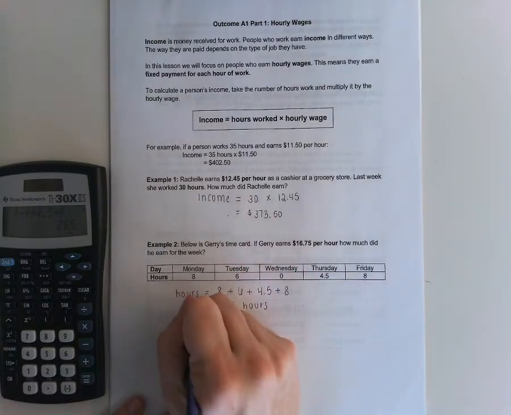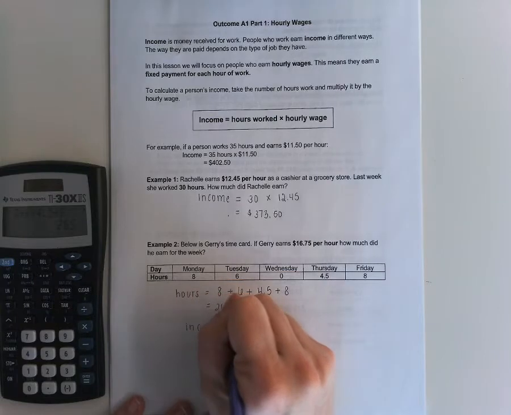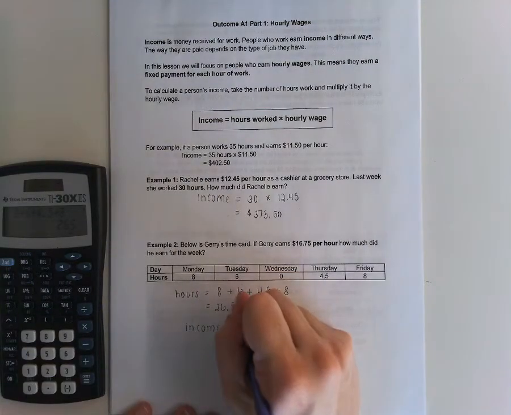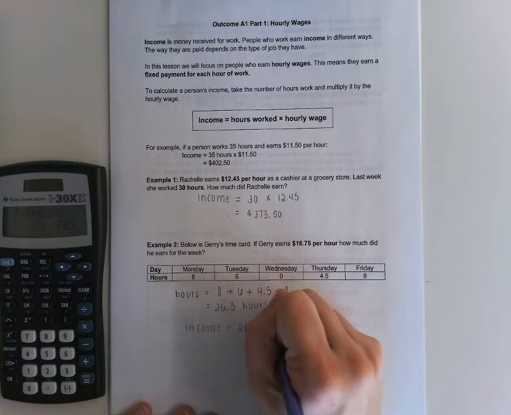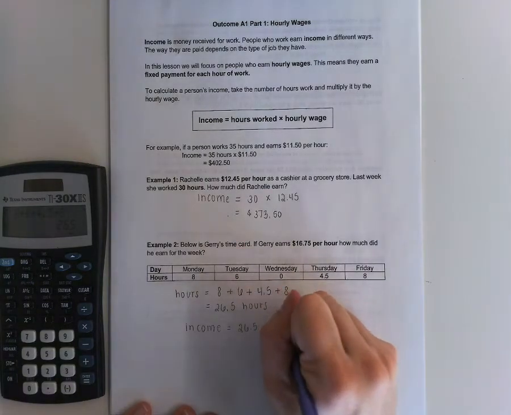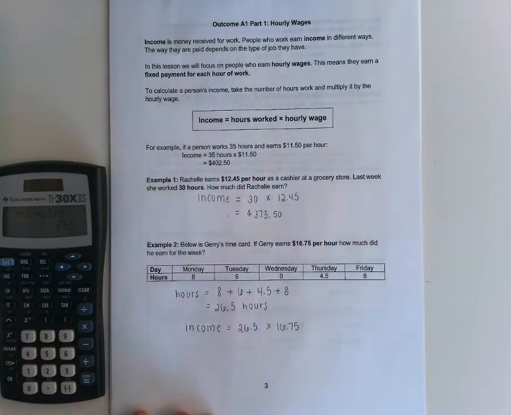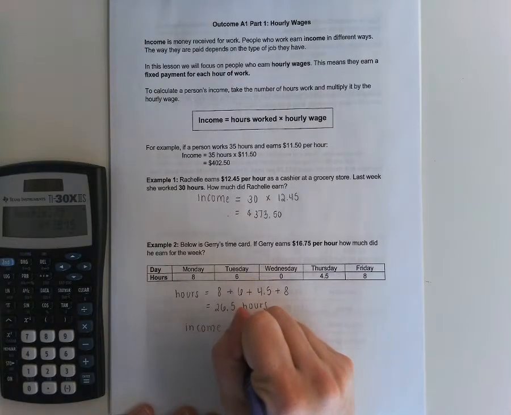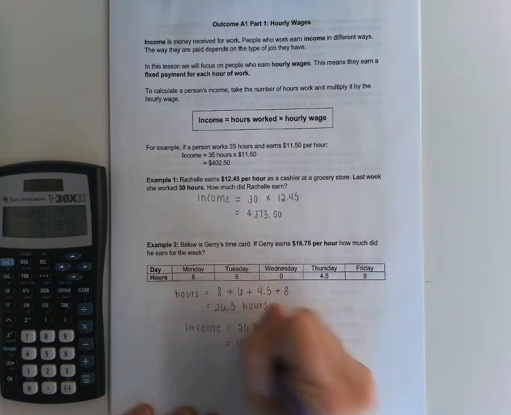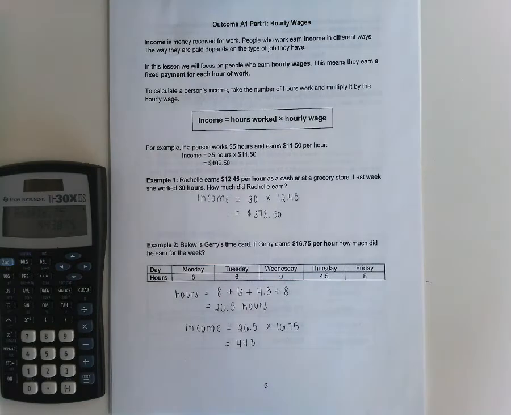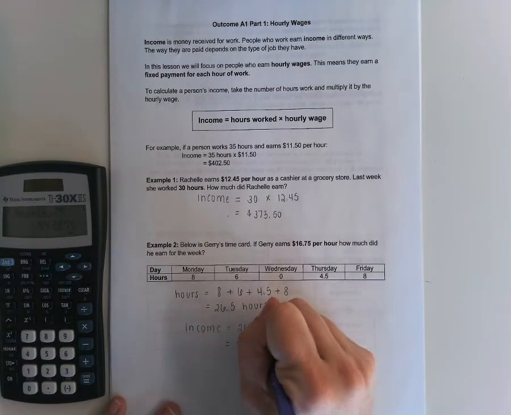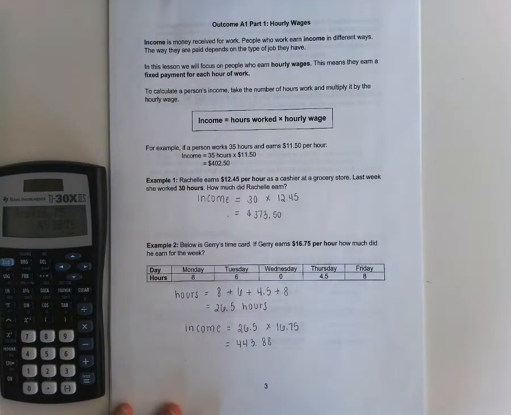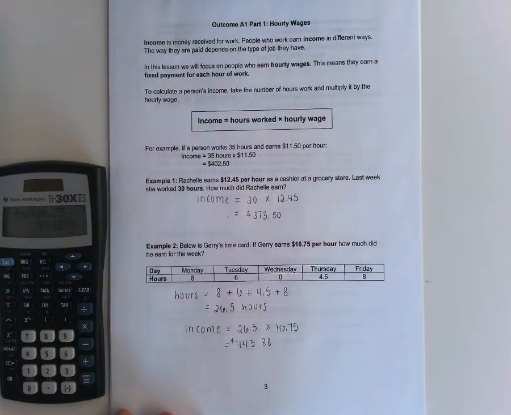So in order to solve for his income, we will take 26.5, the hours worked, and multiply it by 16.75, which is his hourly wage. So times 16.75, he earns a total of $443.875. But remember, when we're working with money, we always want to round to 2 decimal places. So this would be $443.88 for his total income.